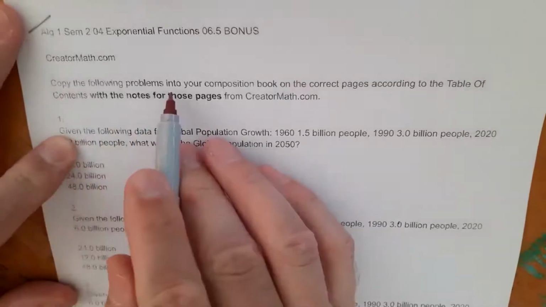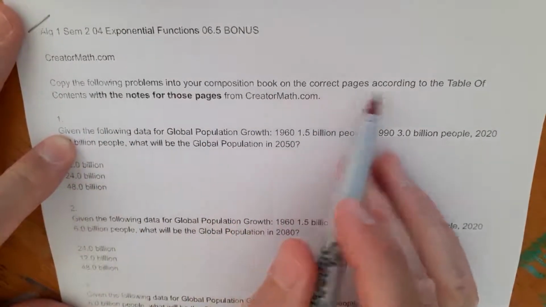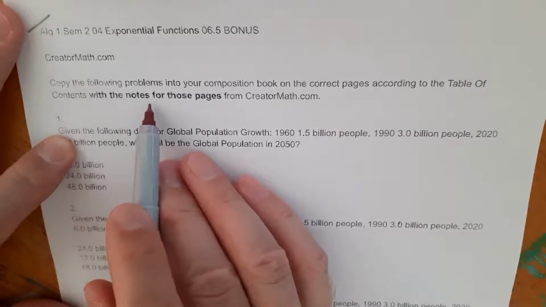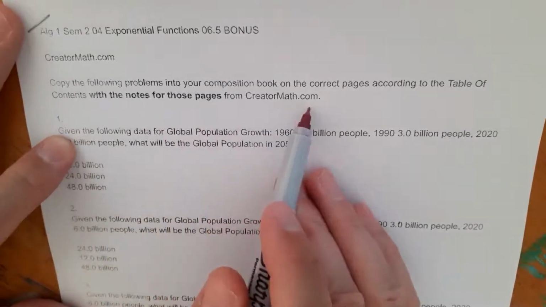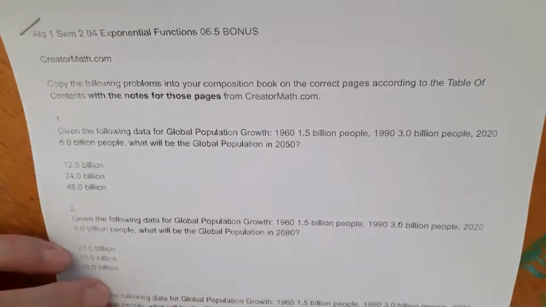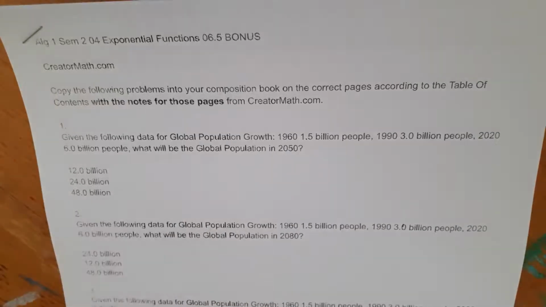The instructions are copy the following problems into your composition book on the correct pages according to the table of contents with the notes for those pages from CreatorMath.com. Before we get to the actual problems, I want to show you where the notes are. This can be difficult for students to find, but hopefully once you find it once, you can get back to it.